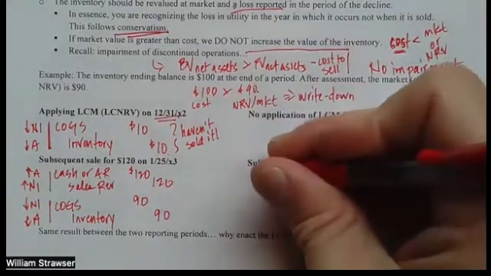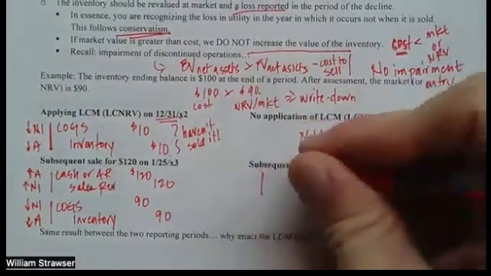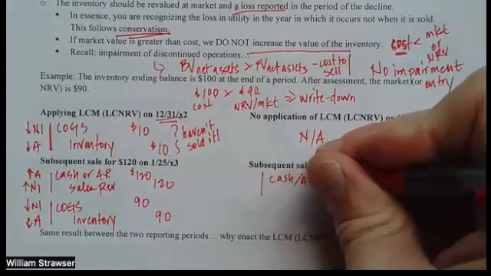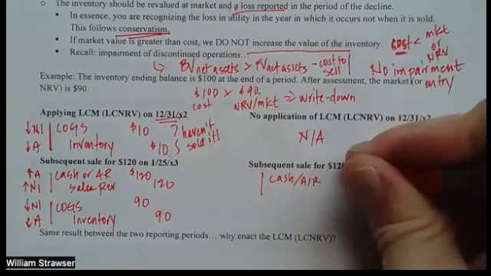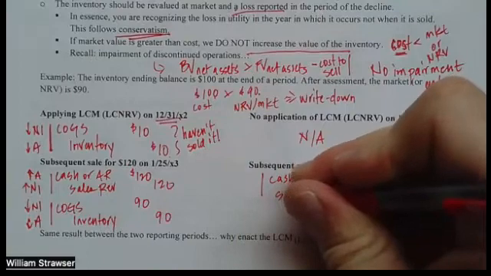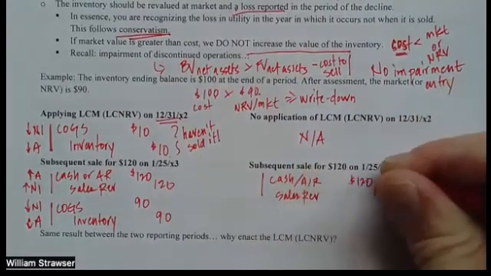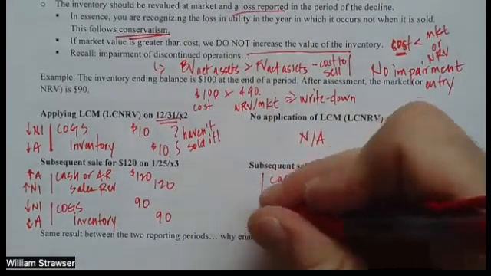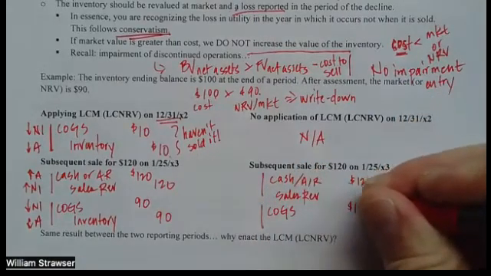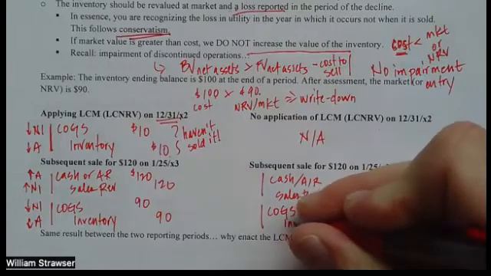Well, then at that point, I'll have the same here, cash or accounts receivable for $120. I'll have sales revenue for $120. But the cost of goods sold is now still at $100 because I never wrote it down.